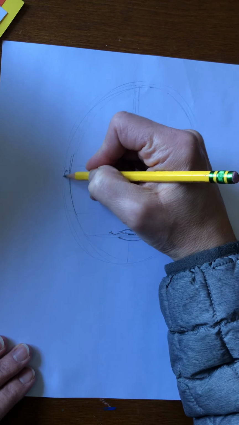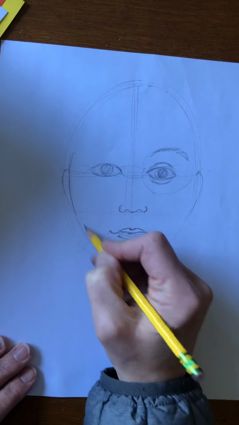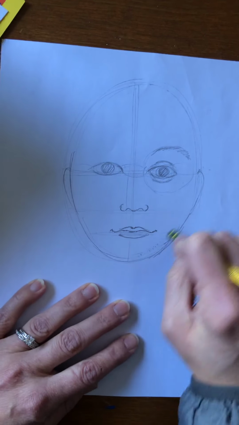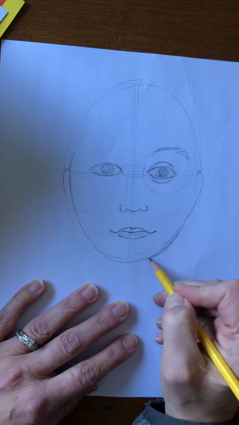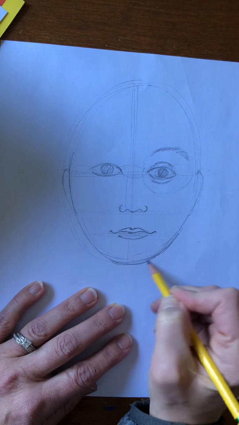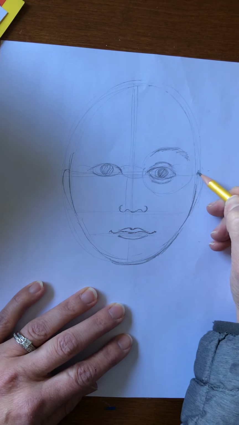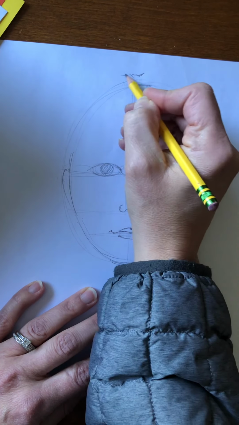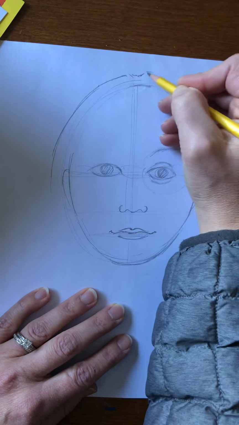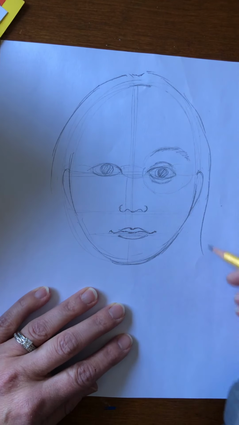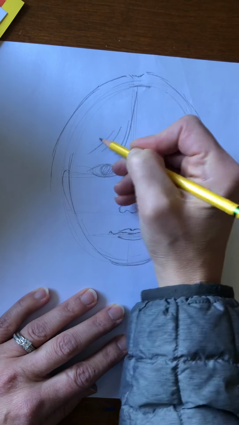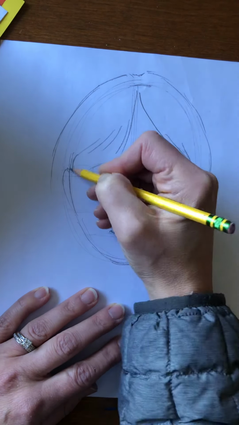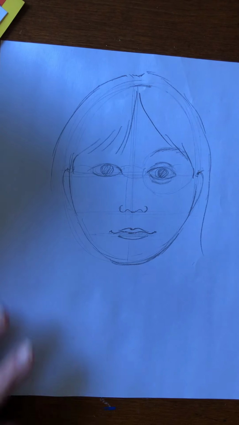Then you can start working on the shape of the face, right? Creating the chin, the cheeks, right? And then the hair, right? So we all have volume to our hair, so you want to make sure that you create that volume. I'm going to have my person have long hair. I'm also going to have them maybe have bangs. Remember I said we all have sideburns. Even girls have a little bit of a sideburn. So you want to add that in too.